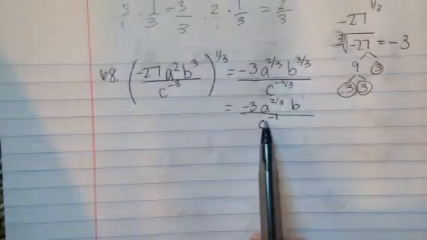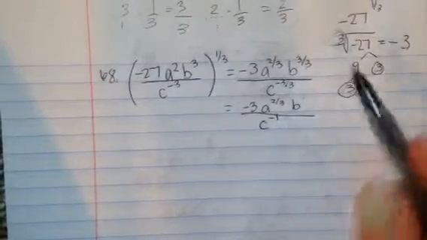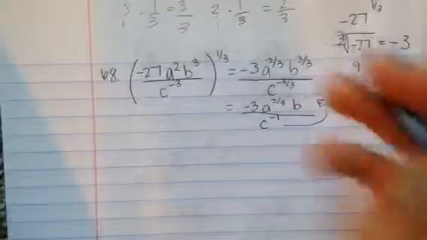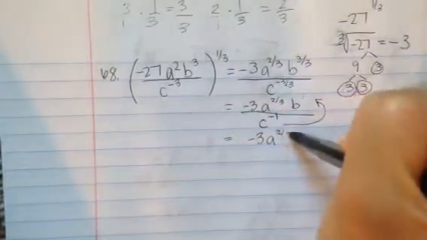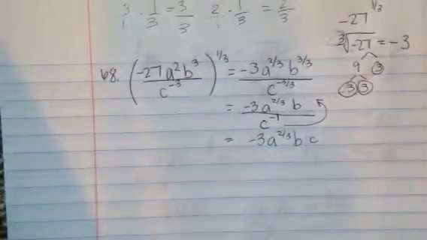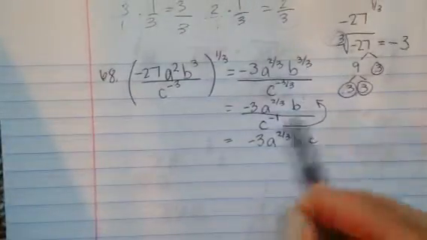Since it has a negative exponent, it says, hey, it's in the wrong place of the fraction, so this guy has to move upstairs. And then that'll get rid of that negative. So negative 3, a to the 2/3, b, c. c to the 1, but we don't have to write the 1.